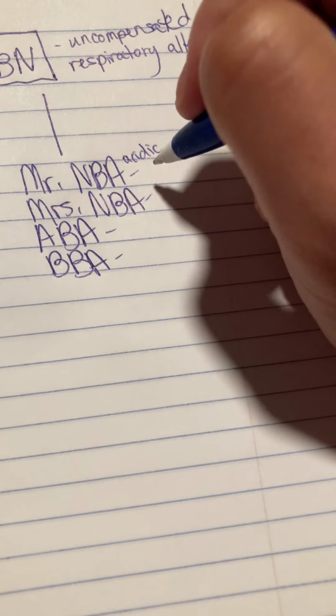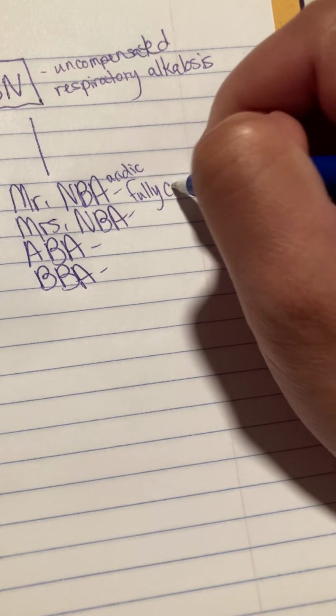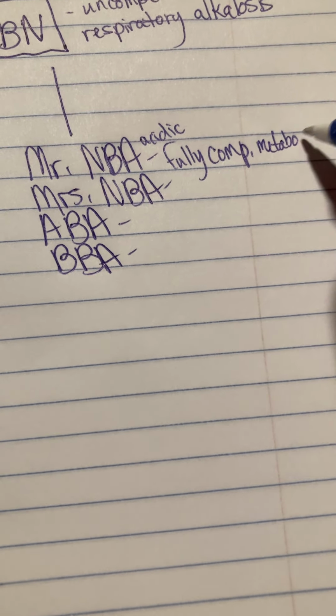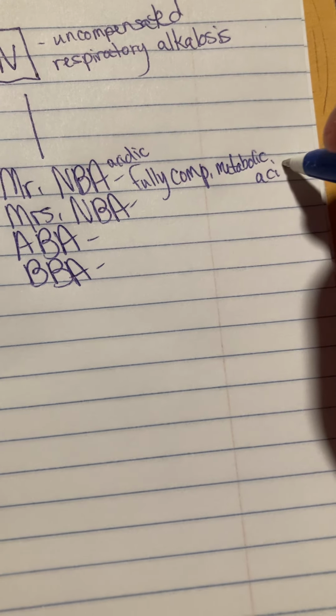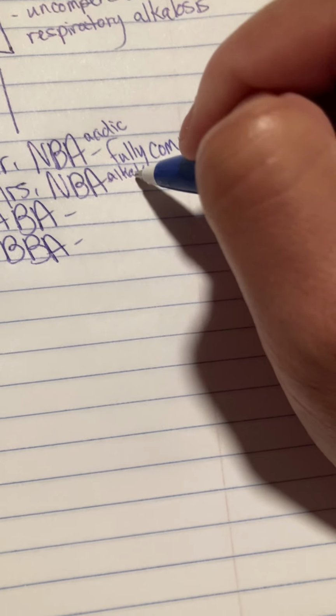Mr. NBA will represent acidic. And again, because they're parents, they are fully compensated. Mr. NBA is opposite of Mr. Nab in the sense he's metabolic acidosis. And Mrs. NBA, alkalotic, is also fully compensated, but she's opposite of her husband, and she's respiratory alkalosis.